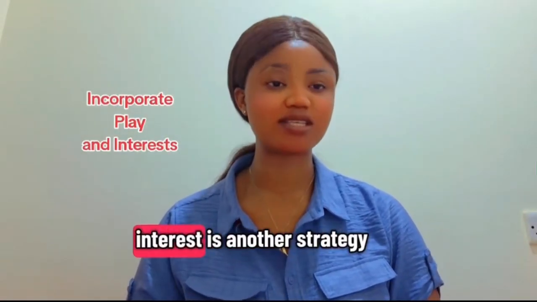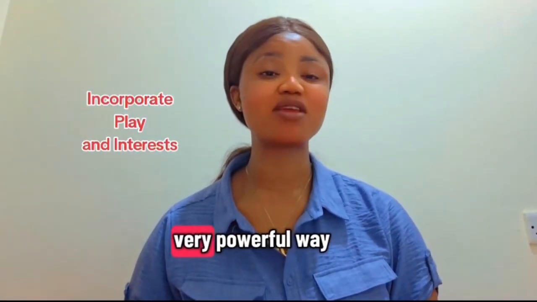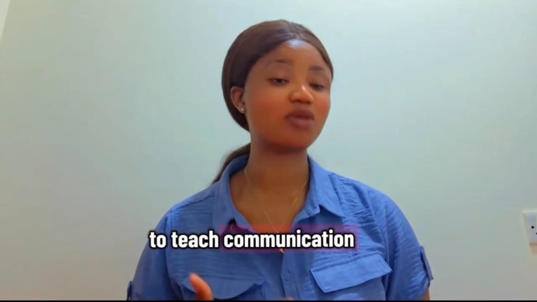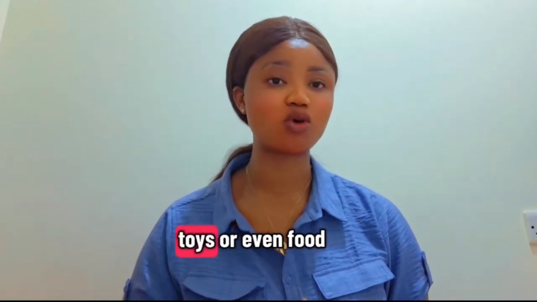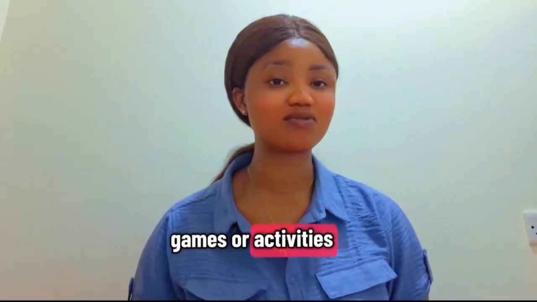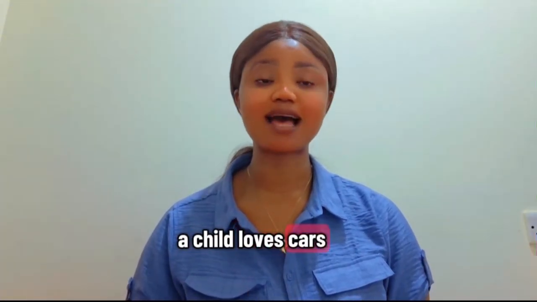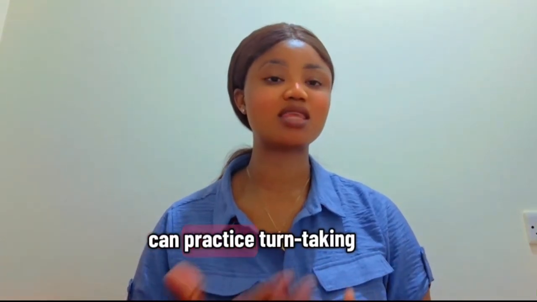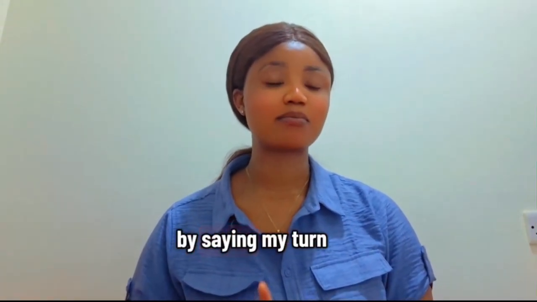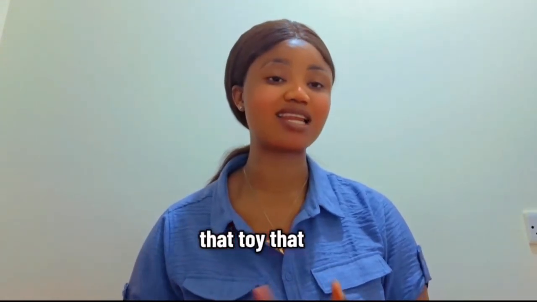Incorporating play and interest is another strategy. Play is a very powerful way to teach communication. Use the child's favorite item or toys or even food, games or activities. For example, if a child loves cars, teddy bears, you can practice turn taking by saying, "My turn," when you are playing with that item or that toy that child loves.